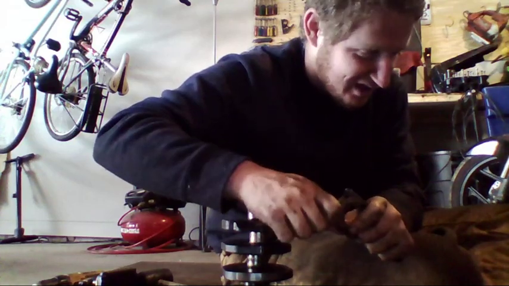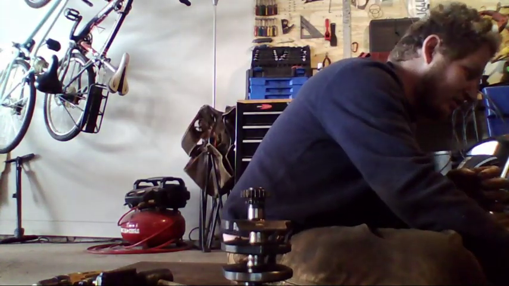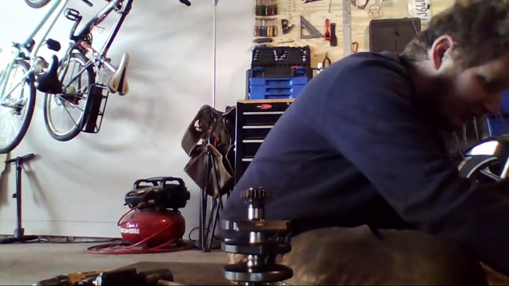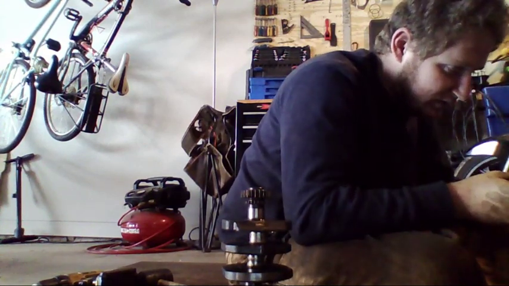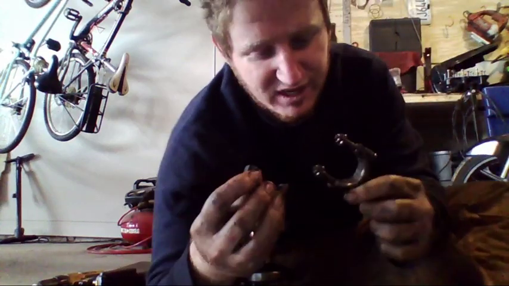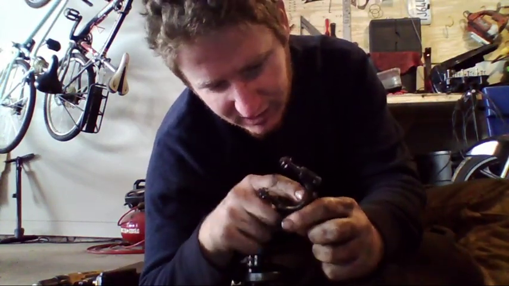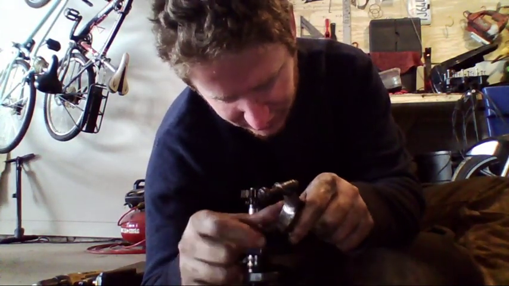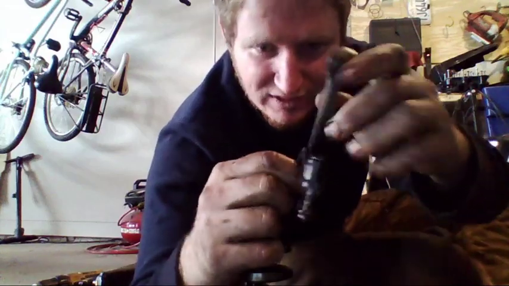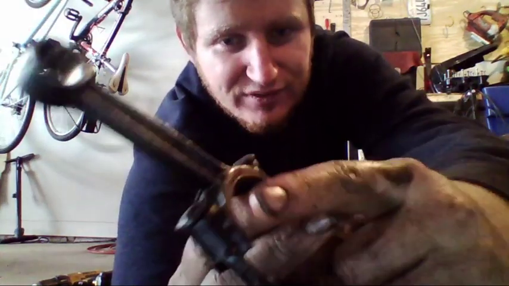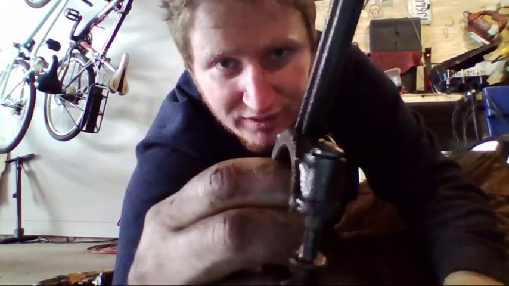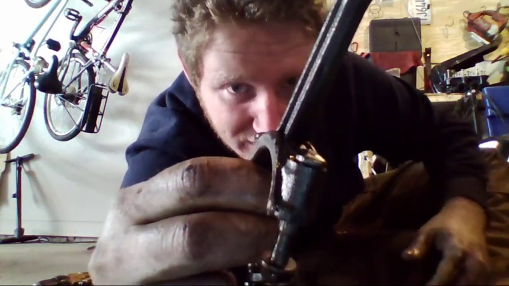Let me show you what the other one looked like. So this is the other side, and you see there's no bearing here. Actually, I don't know if you can see very well. See how these sides look like they're really worn out and they actually curled up on both sides here? There's this lip here that's not supposed to be there.